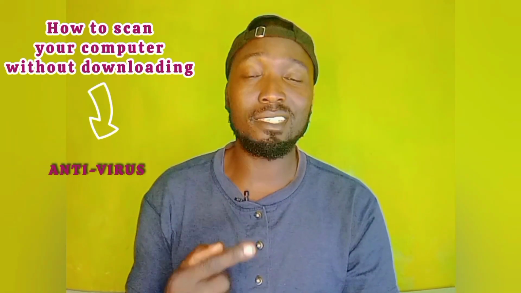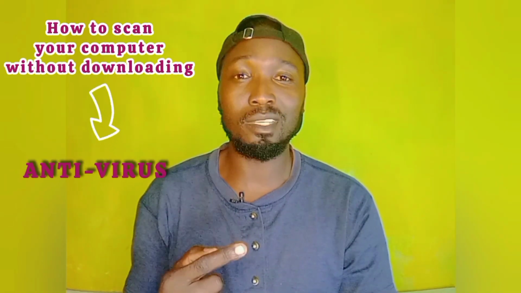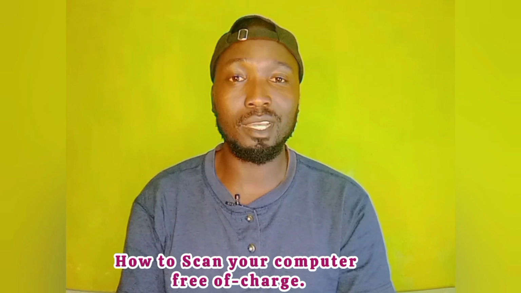Downloading or even buying these antiviruses from the internet might be time consuming and costly. To solve that problem, I'm going to show you how you can scan your computer without downloading any antiviruses.